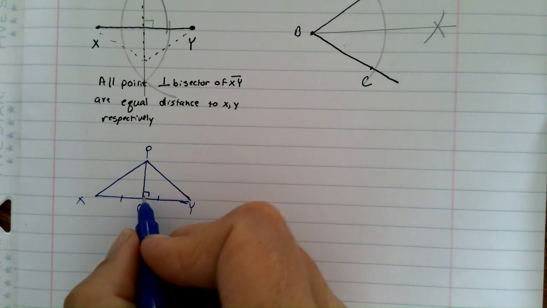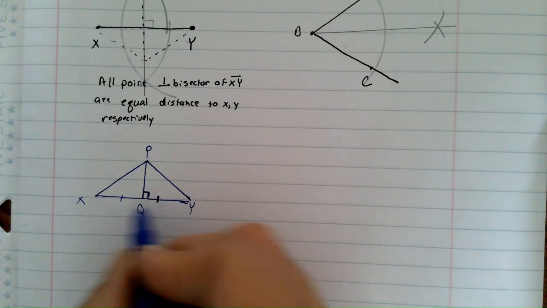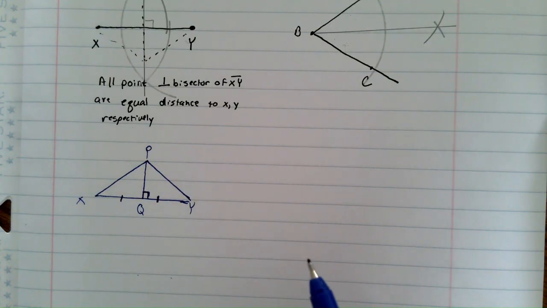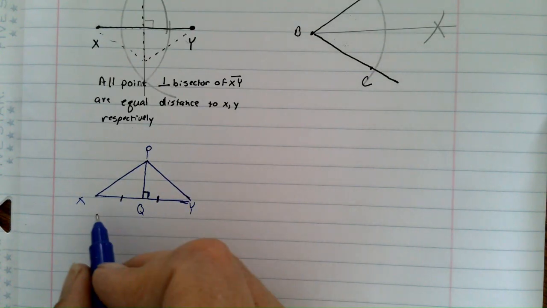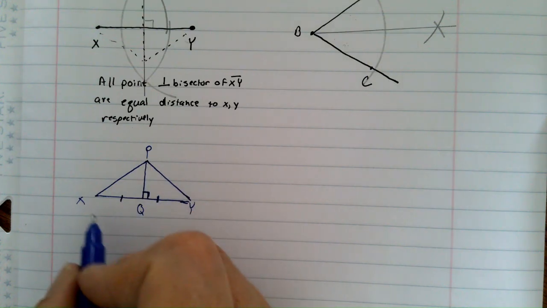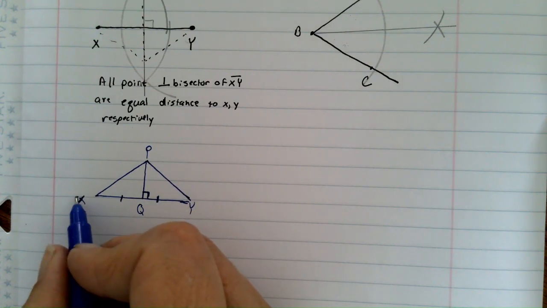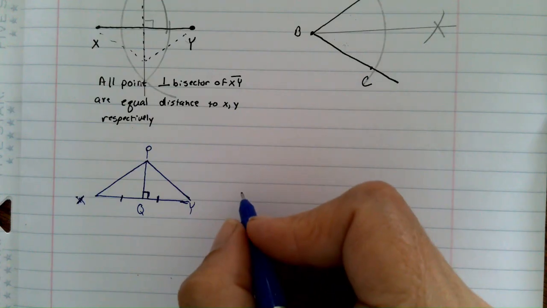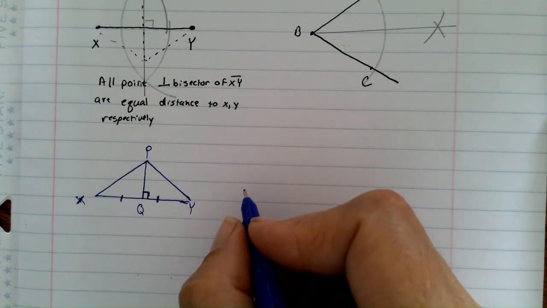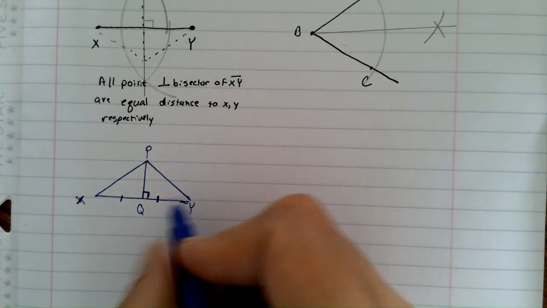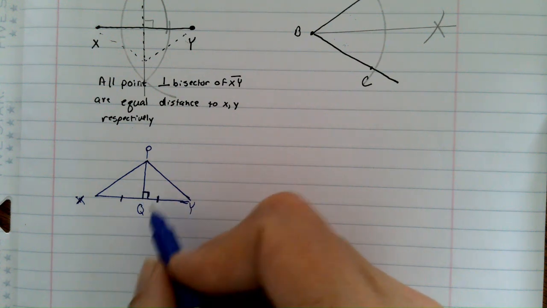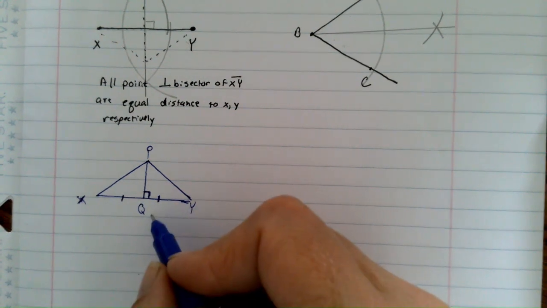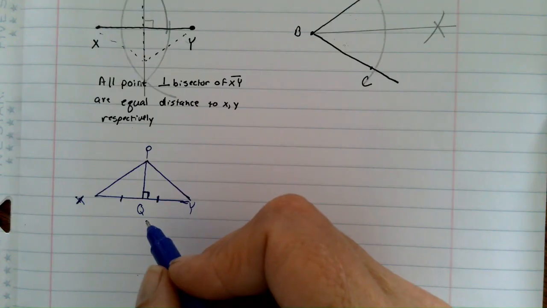Okay, so we're given perpendicular and we're given that this is congruent to this. Couldn't we then say that, because they're congruent, we have a perpendicular bisector?